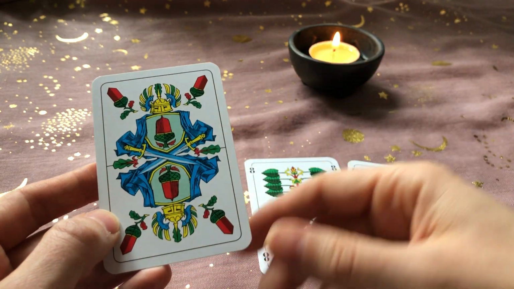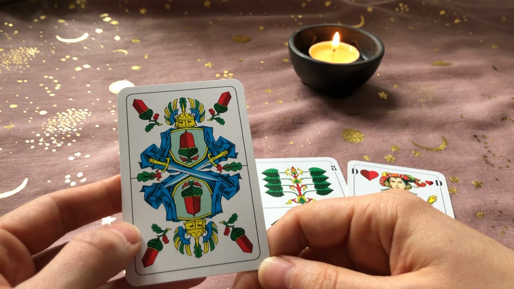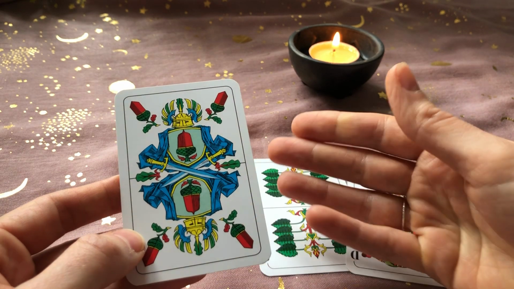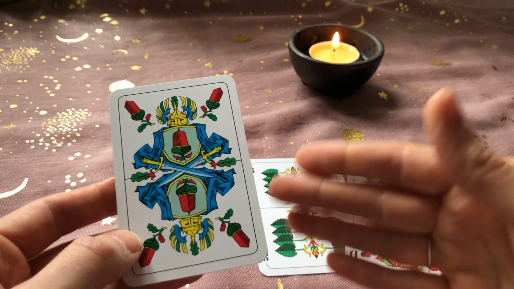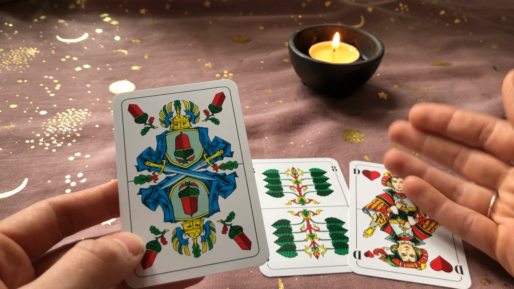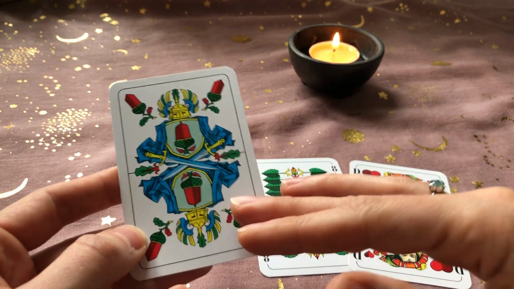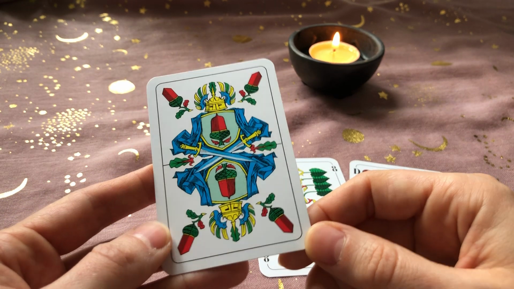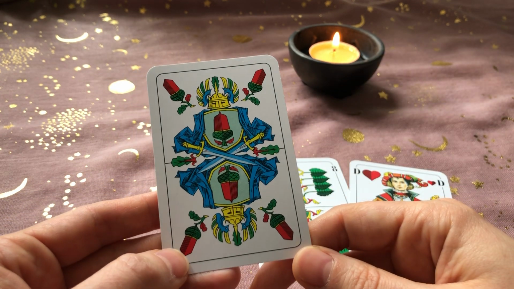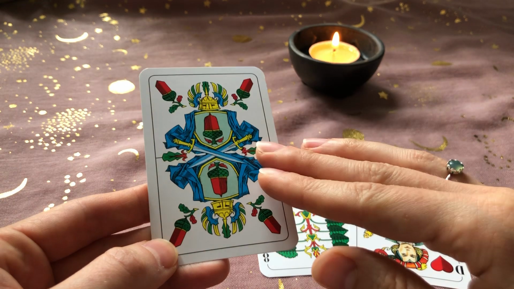And with the ace, it's also about fresh beginnings, about new energy. It is not like, oh, I have to go on with this again and again, and it's not changing, and it is very stuck, or things like that. This is a fresh approach, a new angle, so to say, on the topic. So this is a wonderful card for your job life.